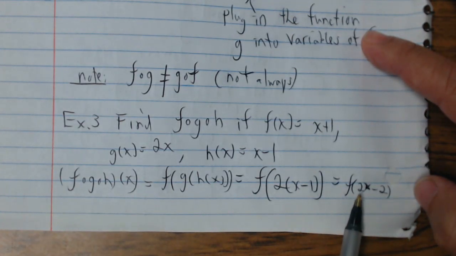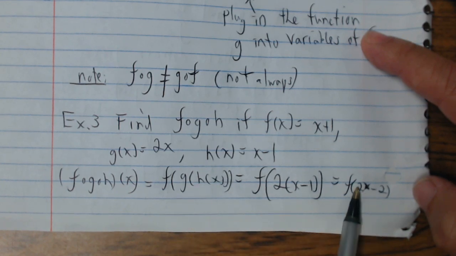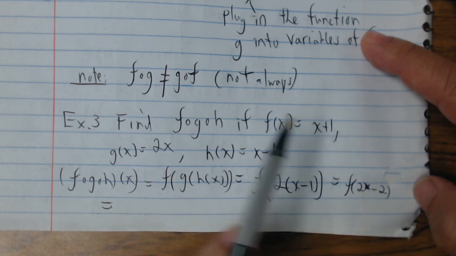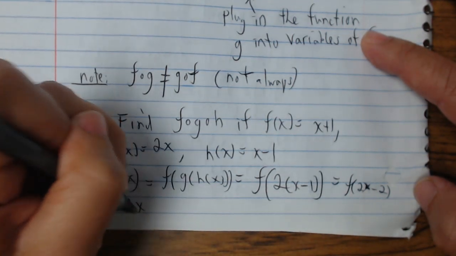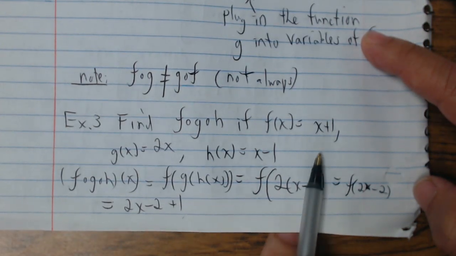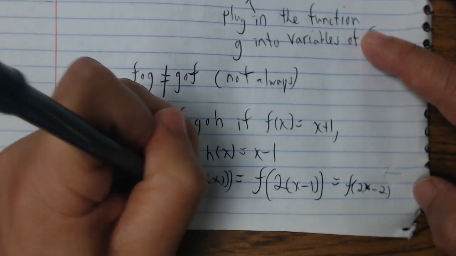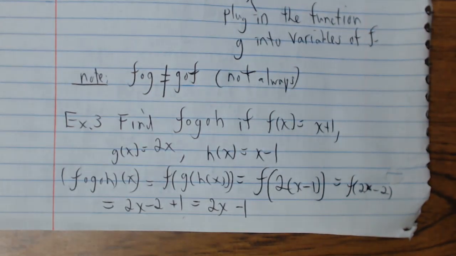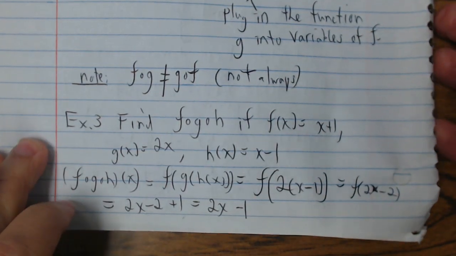Okay? And then what is this saying? Go to your function f, and anywhere you see a variable, replace it with 2x minus 2, which becomes, x is what? x plus 1. So it'll be what? 2x minus 2 plus 1. Remember, this plus 1 is coming from that plus 1. And simplify this, and you get a new function, which is defined as 2x minus 1. Okay? So there you have it.